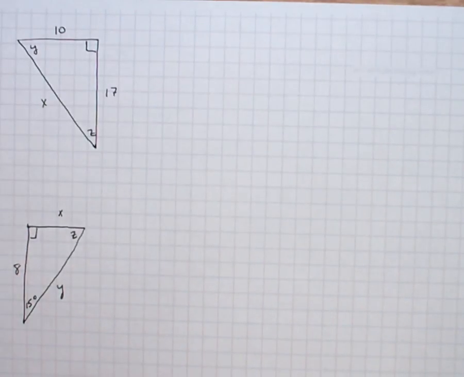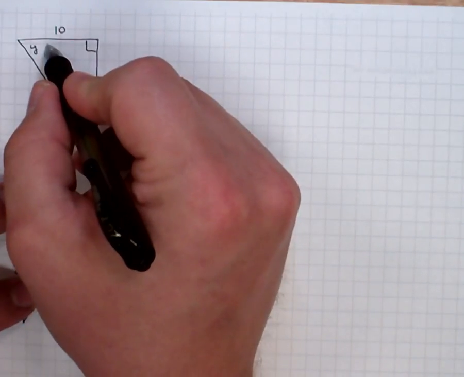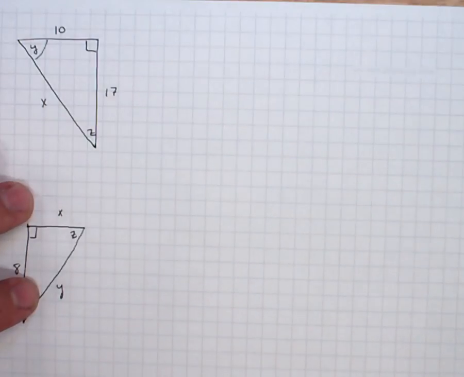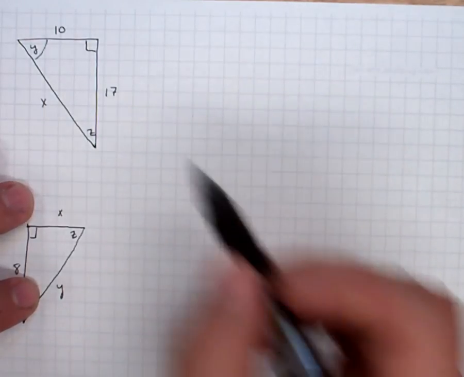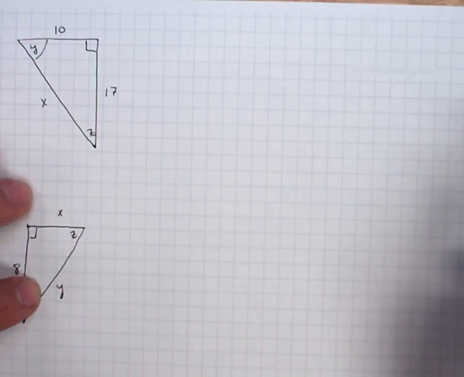This is putting both days of what we've done together, finding angles and finding sides. So if I'm looking to find angle Y first, with respect to angle Y, I have two sides, 17 and 10. And what are 17 and 10 going to be? Hypotenuse, opposite, or adjacent?